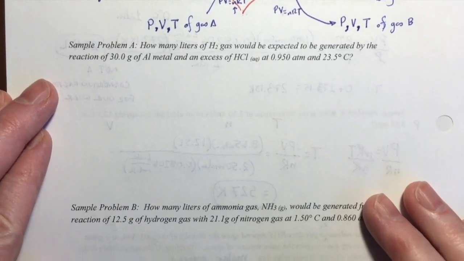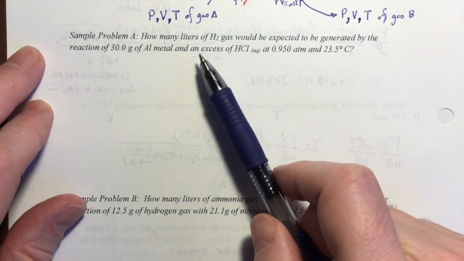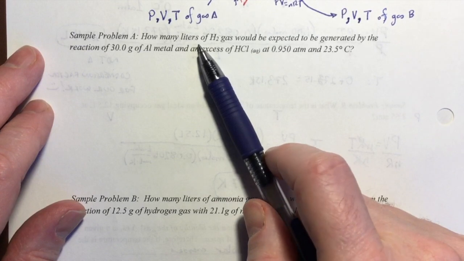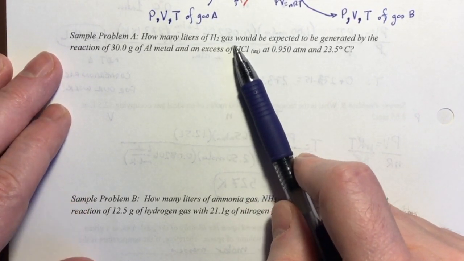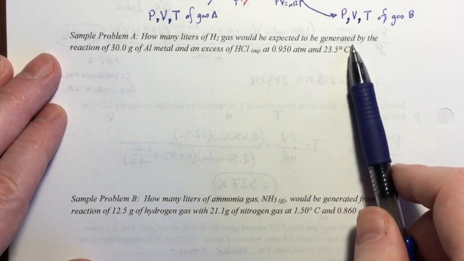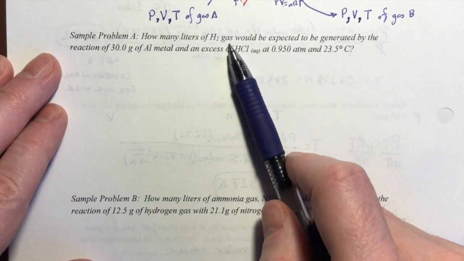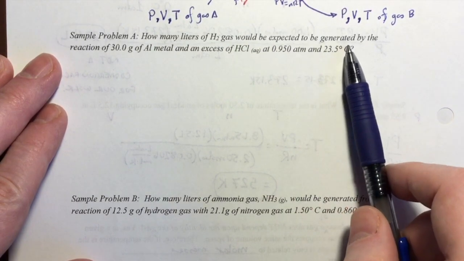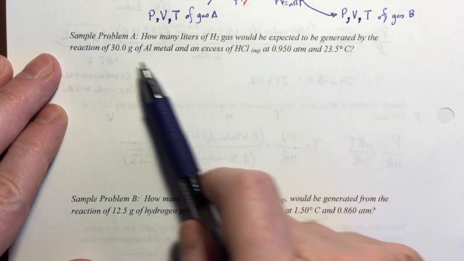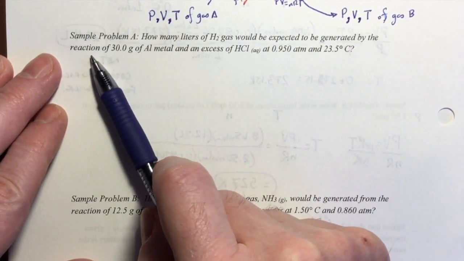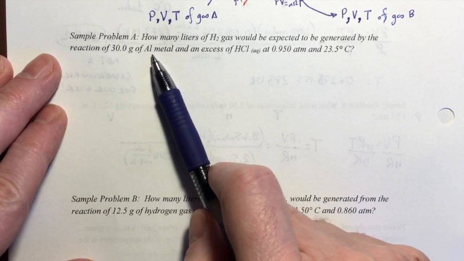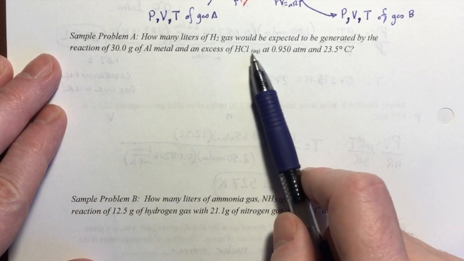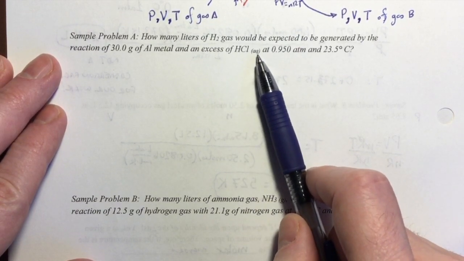Okay. So it says how many liters, so we're looking for a volume, liters, of H2 gas would be expected to be generated. Aha, so the H2 gas must be a product that is going to be generated by the reaction of 30.0 grams of aluminum metal and an excess of hydrochloric acid.